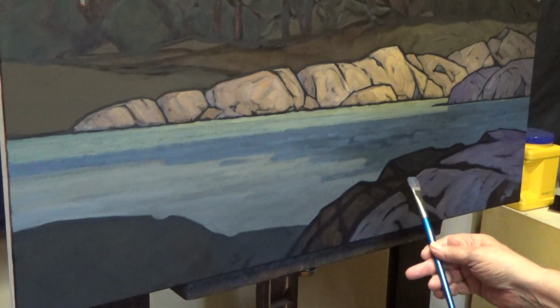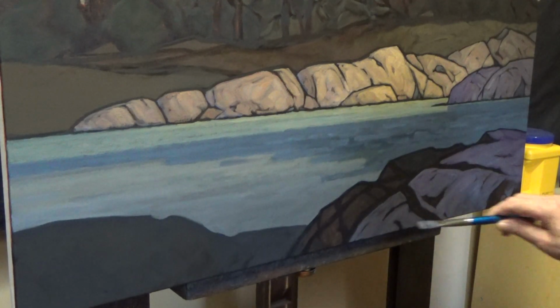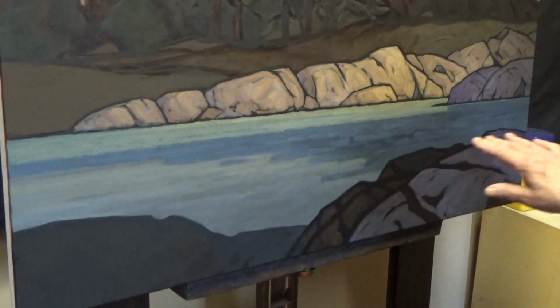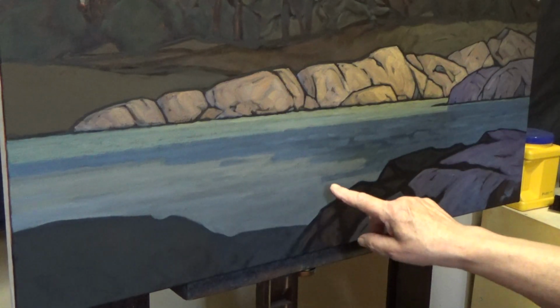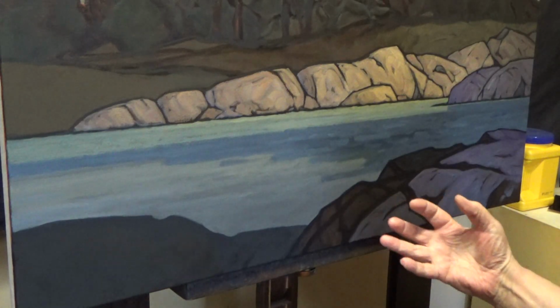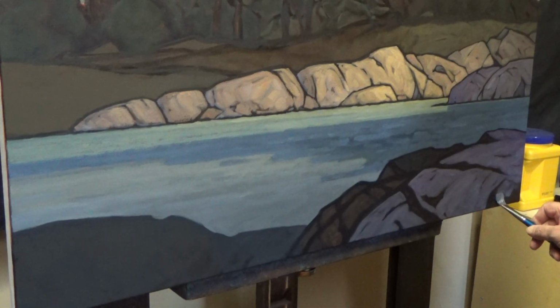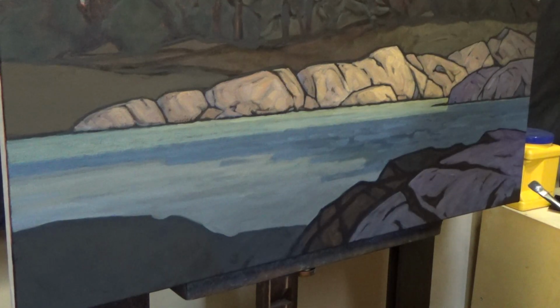So we're putting some structure in our rocks down here now. It's not just a black shadow. I wanted to maintain this curve where water meets rock right across here. I'm happy with those shapes. But of course within those shapes we have to come up with some sort of a plan as far as texture in the foreground. So that's what I'm doing right now.